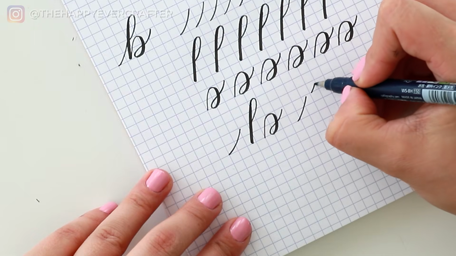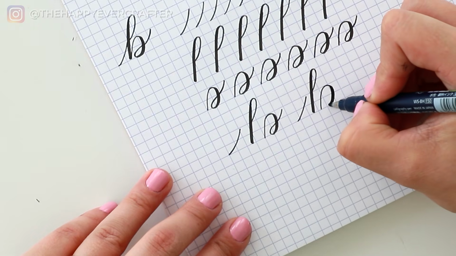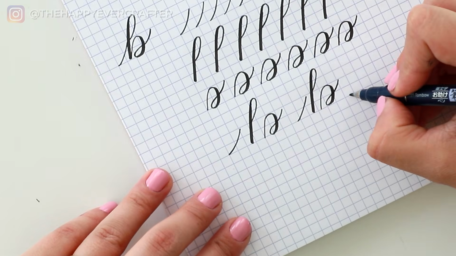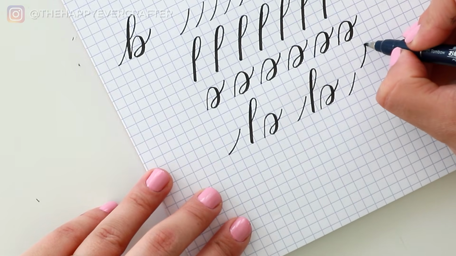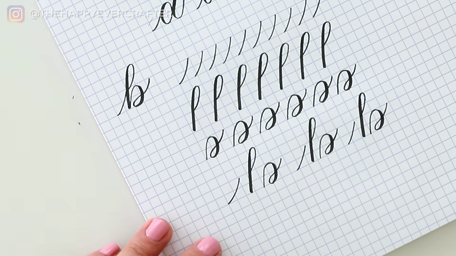Again, upstroke, there we go. And again, I'm going too fast, but you can slow it down. You can pause as you need to copy along.